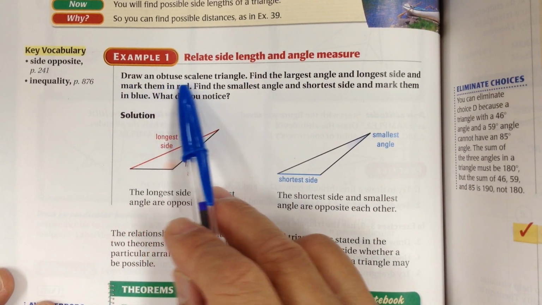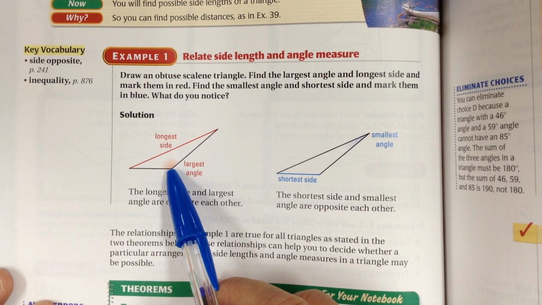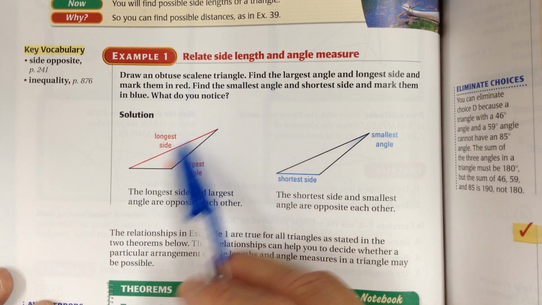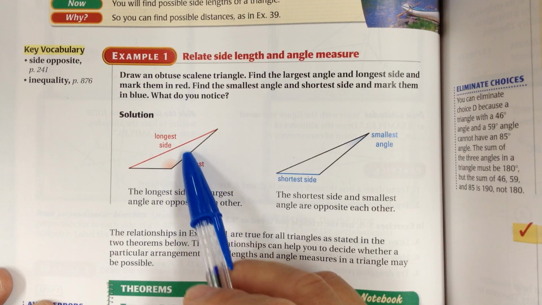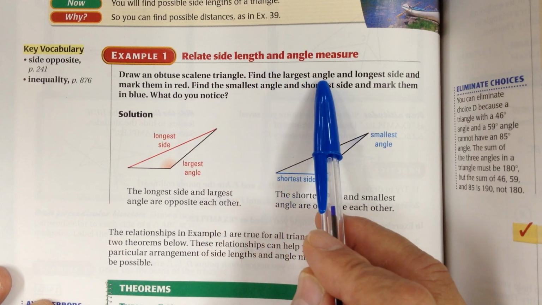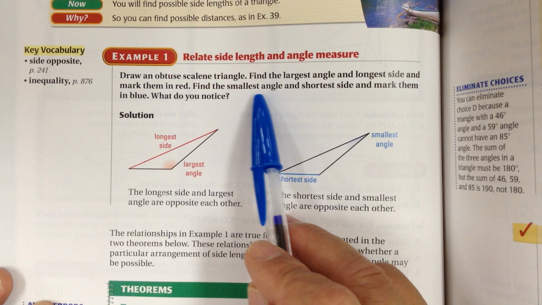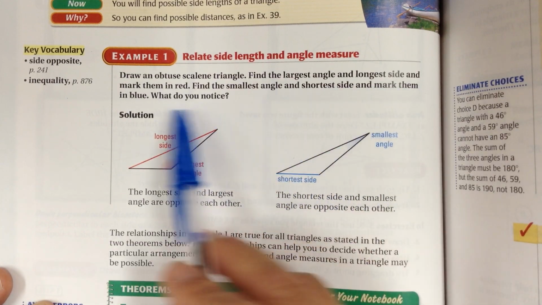It says draw an obtuse scalene triangle. Obtuse means you have an angle that's greater than 90 degrees, and scalene means all three sides don't have equal length, so all three sides are different lengths. Find the largest angle and the longest side and mark them in red. Find the smallest angle and shortest side and mark them in blue.